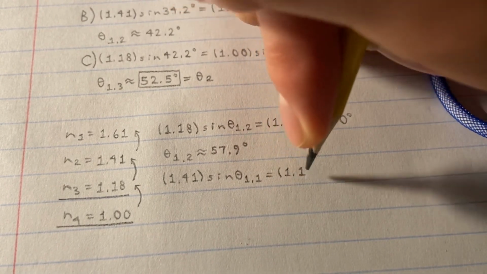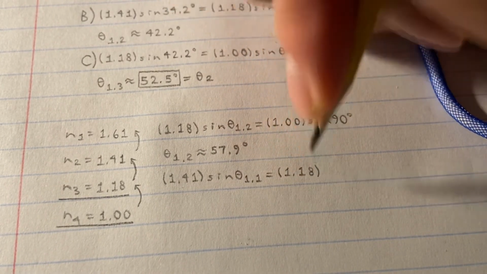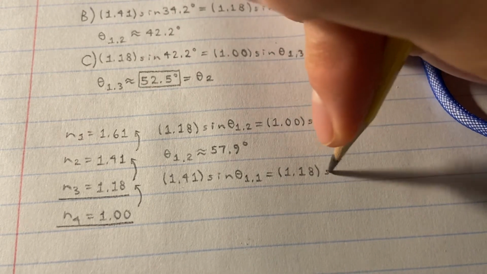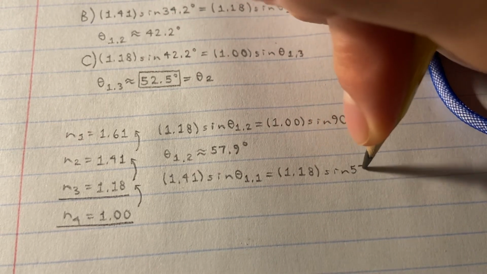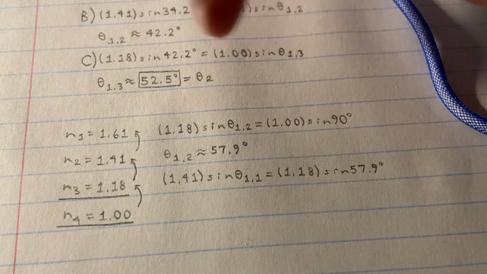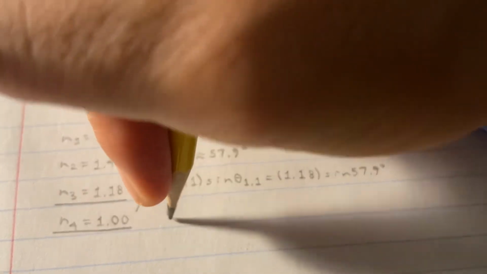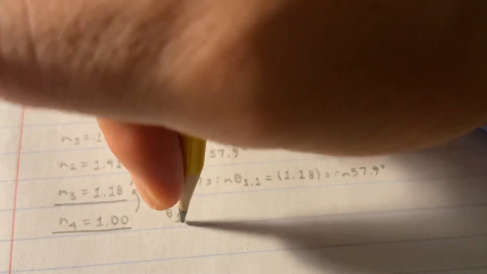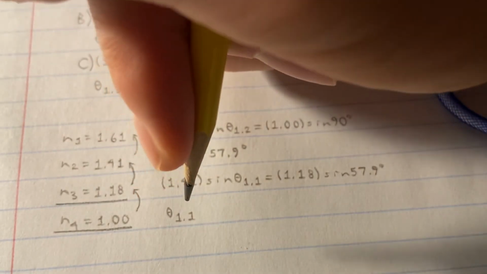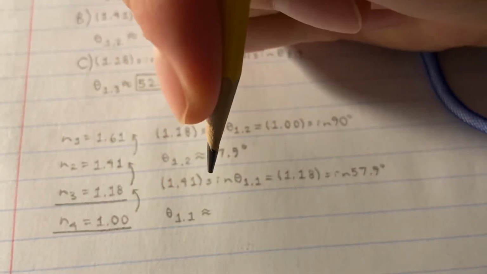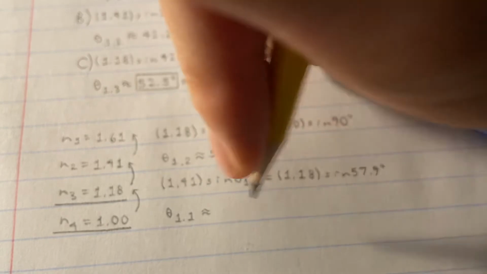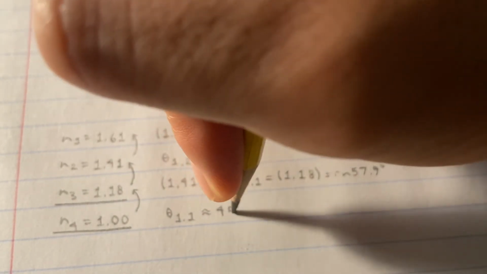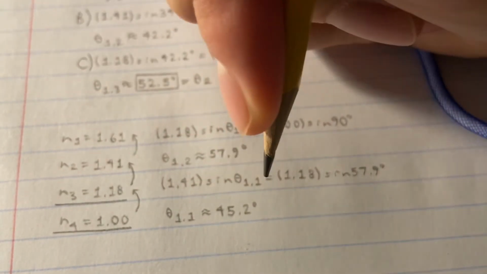Using index 3 from our previous procedure, and using our calculated angle here, with the application of a calculator, we will get theta 1.1 of approximately 45.2 degrees.